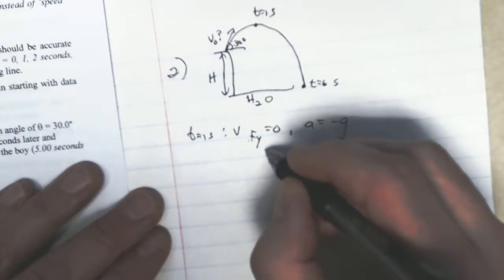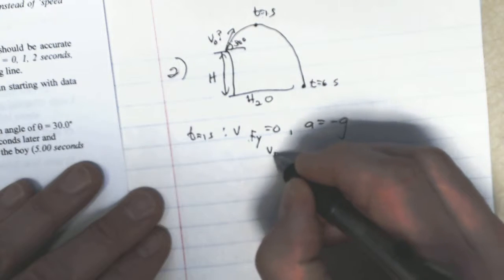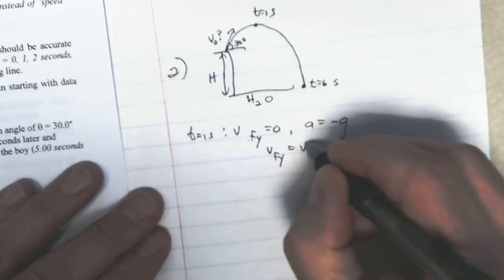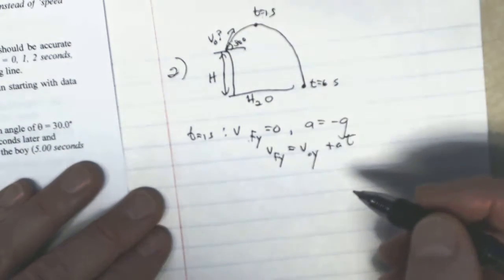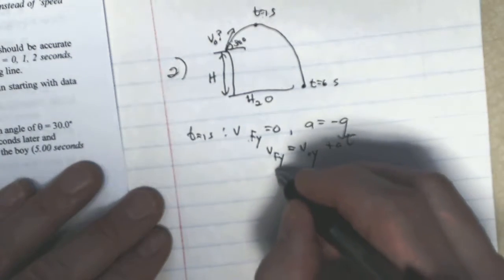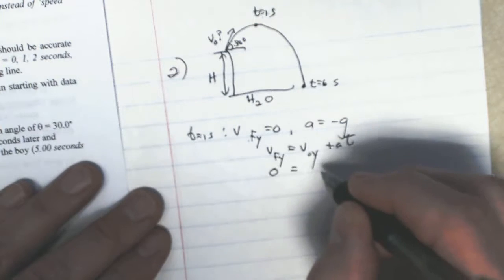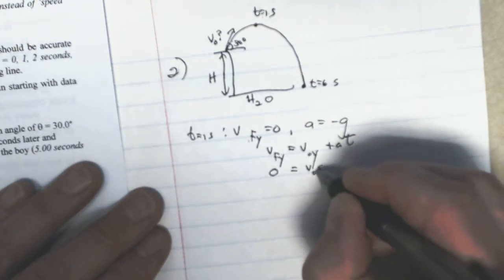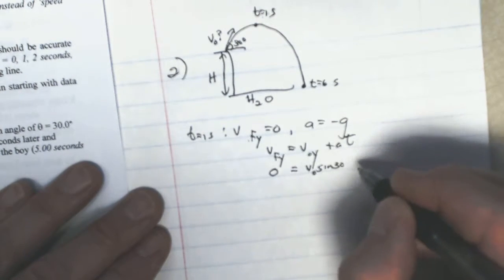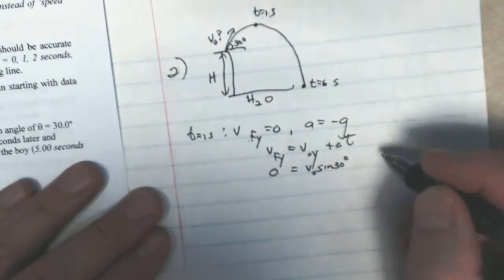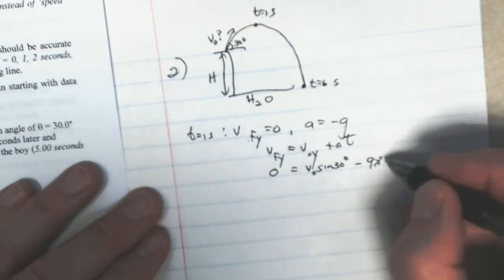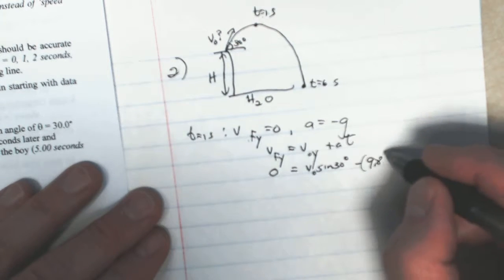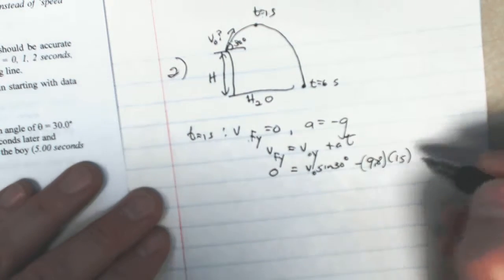And I can use the equation that v final y equals v naught y plus the acceleration times the time. In this case, v final y is 0, v naught y is v naught times sine of 30 degrees, since I'm only interested in the vertical component of the motion, minus 9.8 meters per second squared, because that's the acceleration, and the time is 1 second.